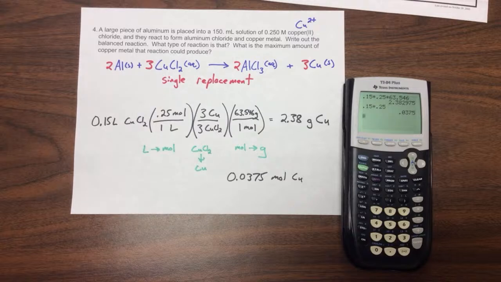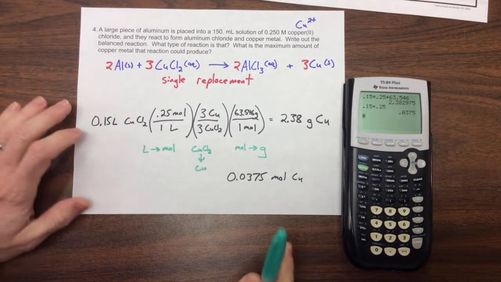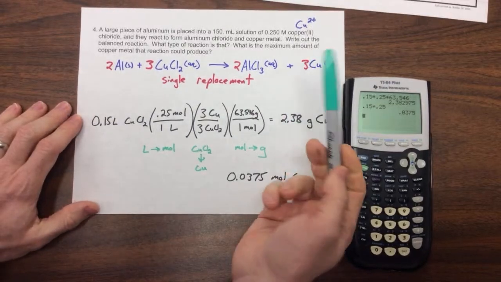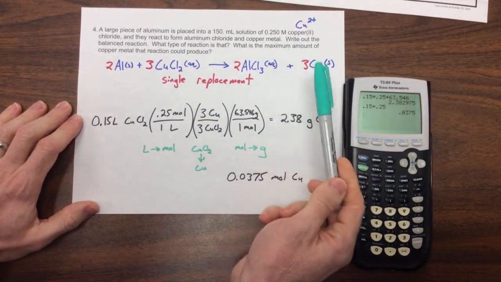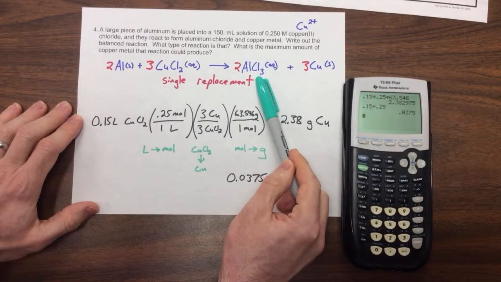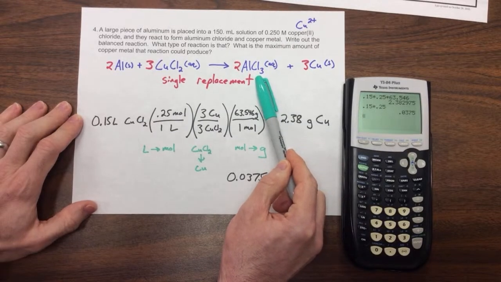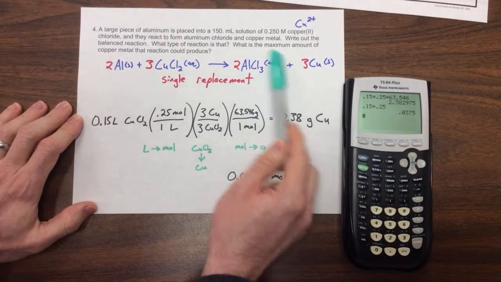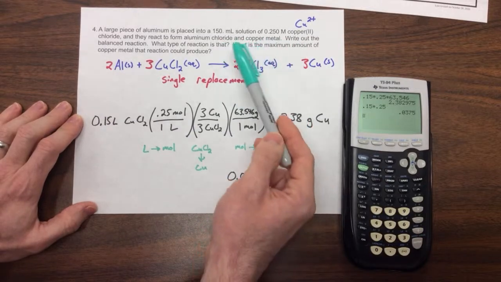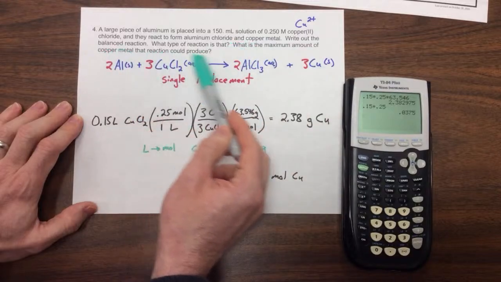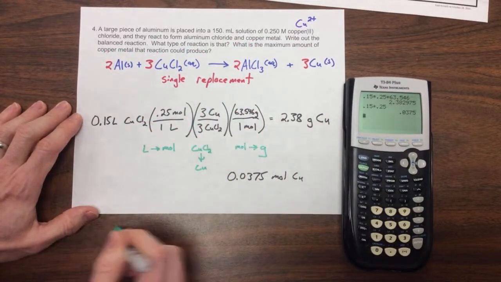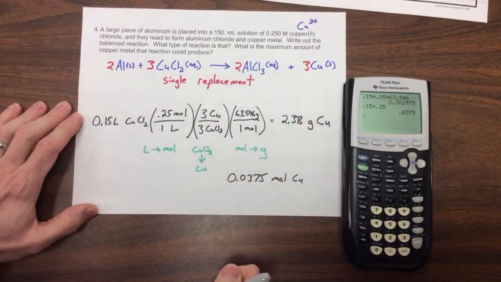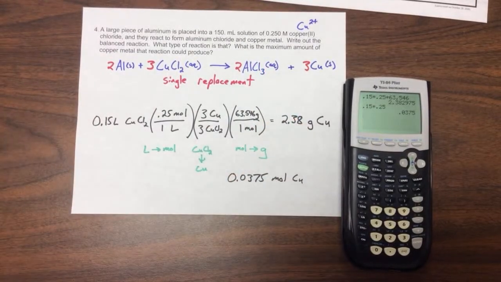The molarity of water wouldn't really be a thing you need to worry about. You could, let's say, solve for the molarity of this aluminum chloride, right? That would be an interesting problem, and you could solve for that in this problem if we wanted to. That would be another approach. The problem just asks what's the maximum amount of copper metal that the reaction could produce, okay? But if you want, you could also solve for the molarity of the aluminum chloride.